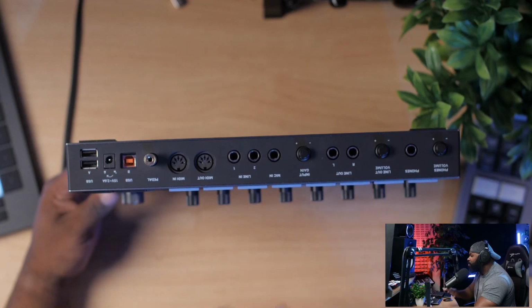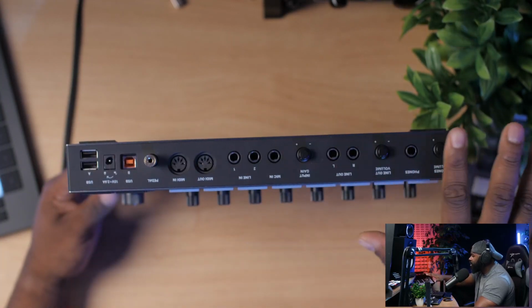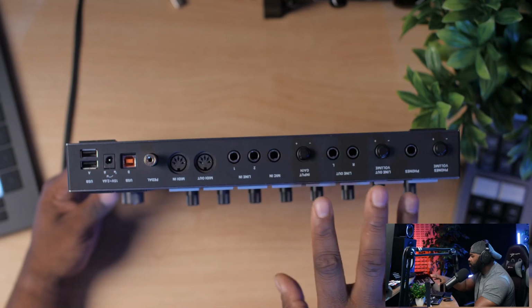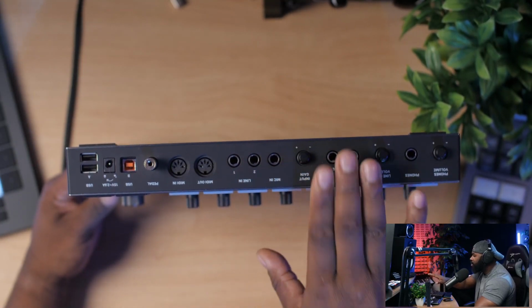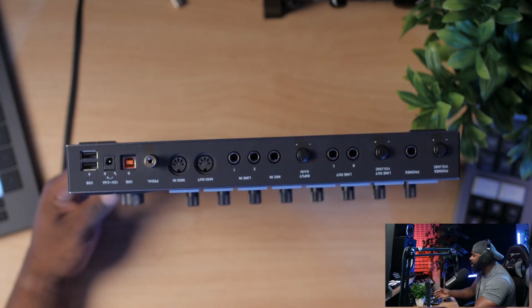So that is pretty much it for this top section of the Maschine. Like I said, this is a quick overview of this, and it can be utilized as an audio interface. So make sure you guys utilize these features because I didn't use it for a minute.